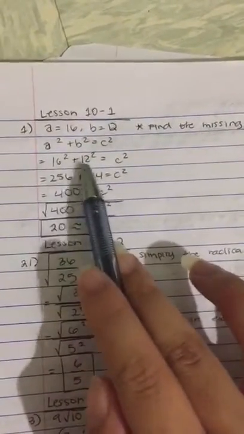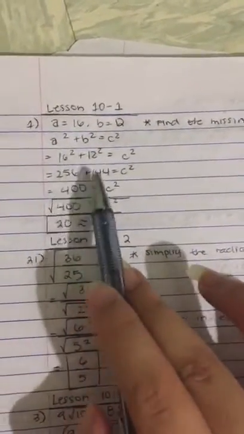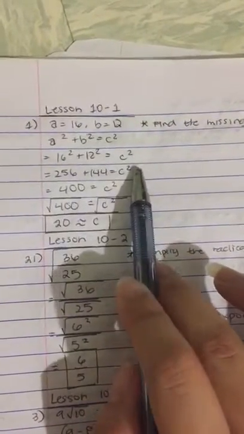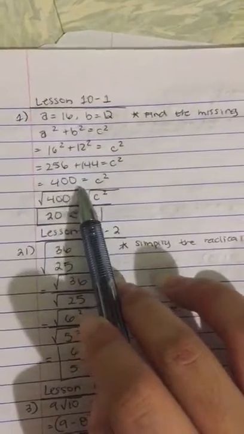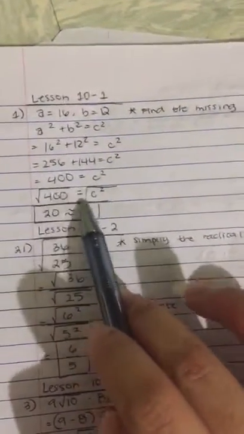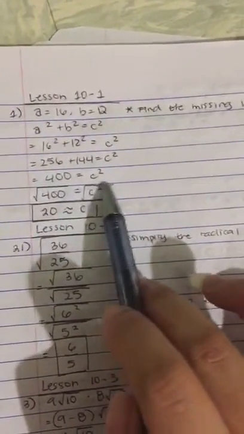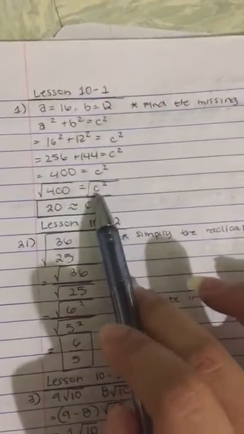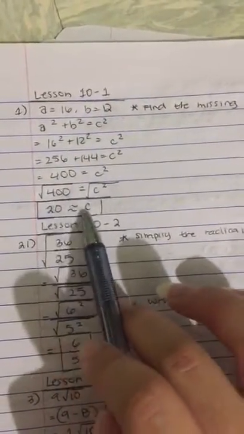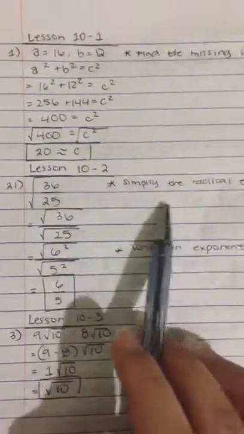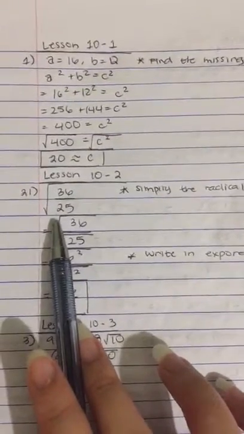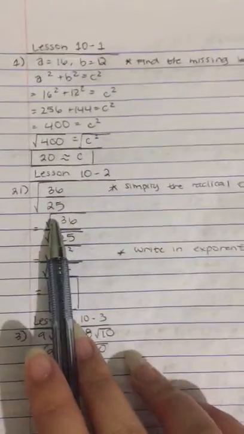Converting those two, I get 256 plus 144 equals c squared, and 256 plus 144 is equal to 400 equals c squared. Taking the square root of both sides to isolate c, you get c is approximately 20.